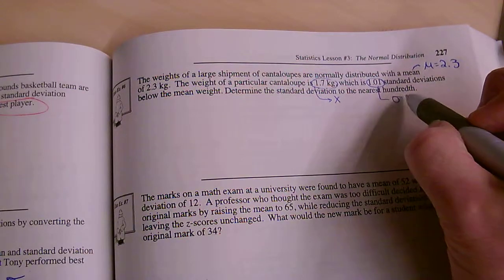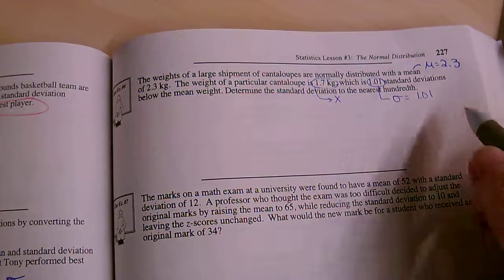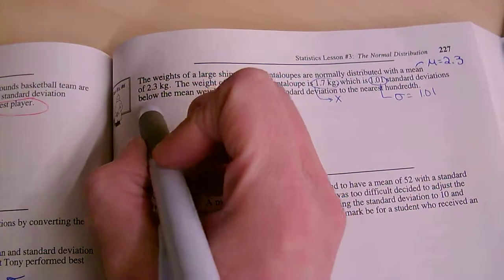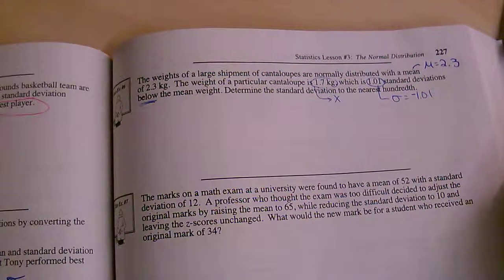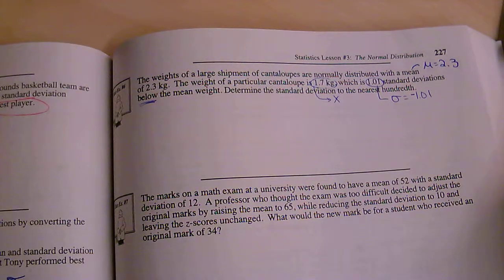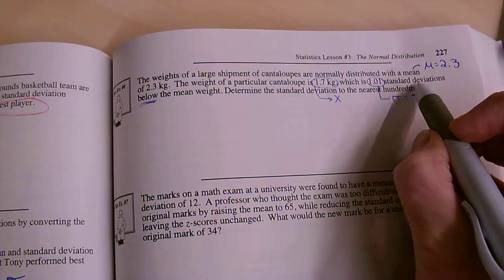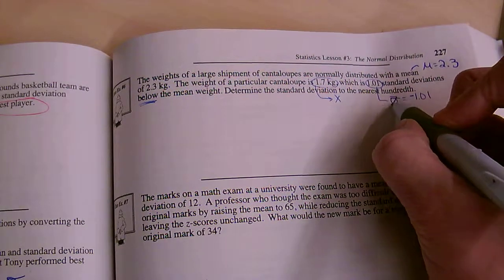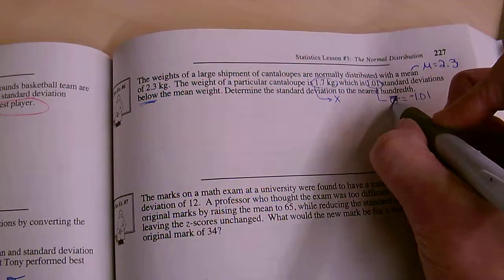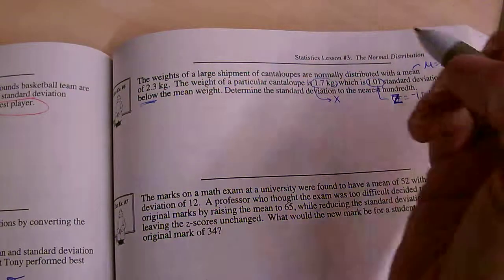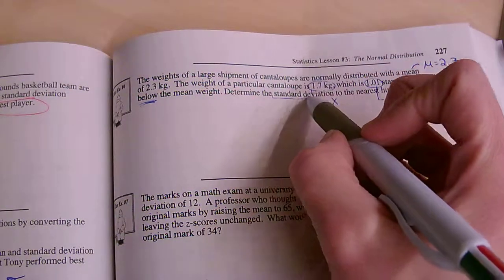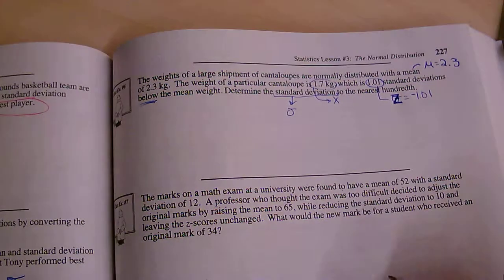Okay, so sigma is equal to 1.01, but the important part in there, below the mean weight, so that means we're going to have a standard deviation of negative 1.01. Okay? Sorry, this is z. This is our z-score. Remember, our z-score is equal to the standard deviation. So what we're looking for, determine the standard deviation to the nearest hundredth.